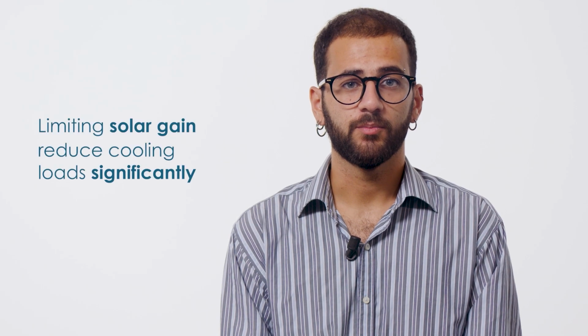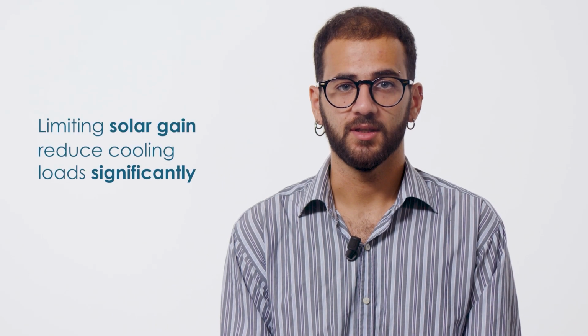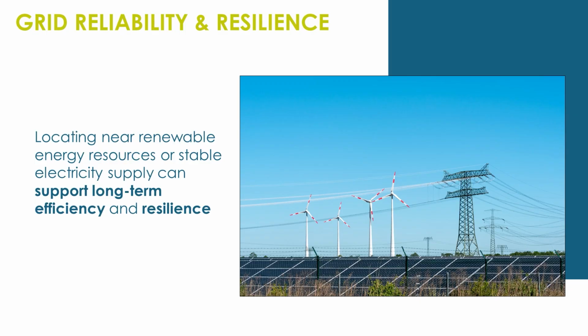Limiting solar gain through proper design can reduce cooling load significantly. In addition, site selection must account for risks such as natural disaster, political stability, and grid reliability. For example, locating near renewable energy resources or stable electricity supply can support long-term efficiency and resilience.